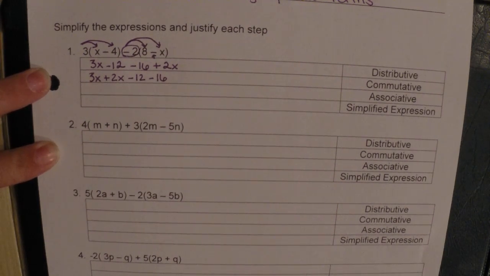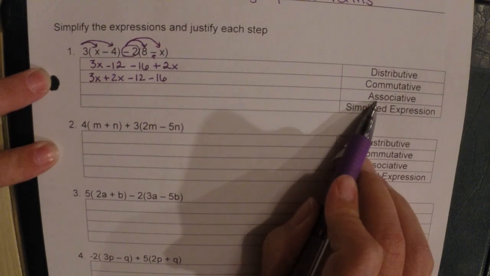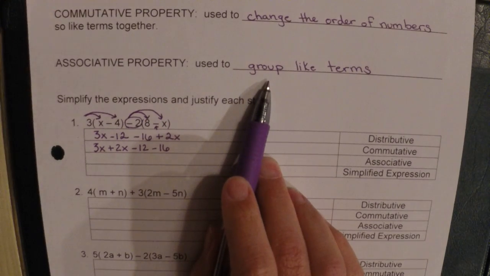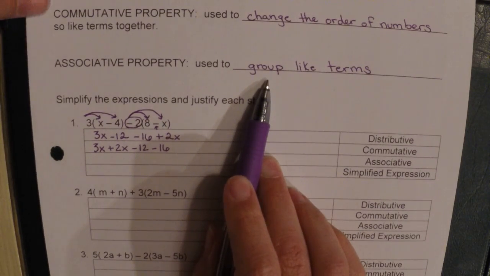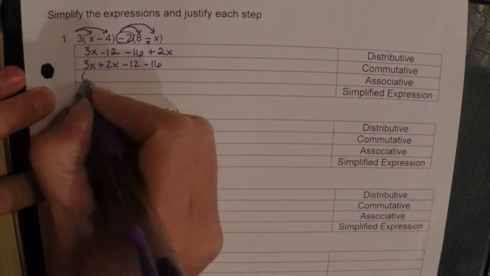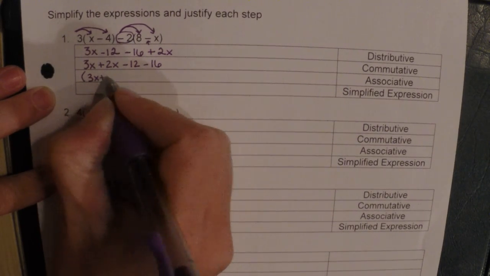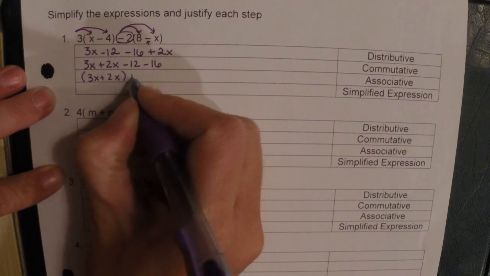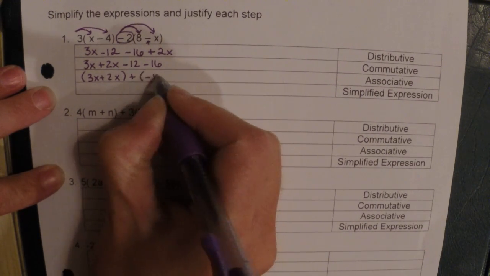Good. Now we're ready for the next step, which is the associative property, which means to group the like terms together. So now I would do parentheses around these like terms, and then I would also do parentheses around these like terms.